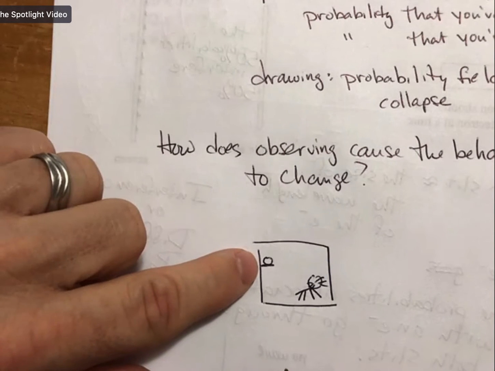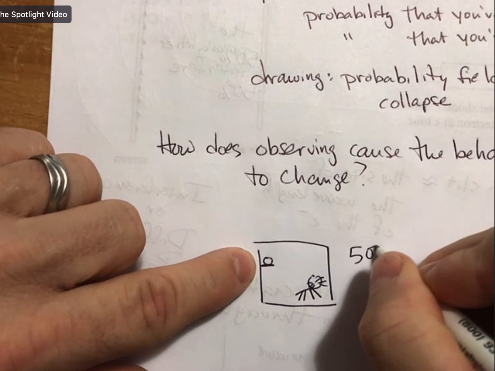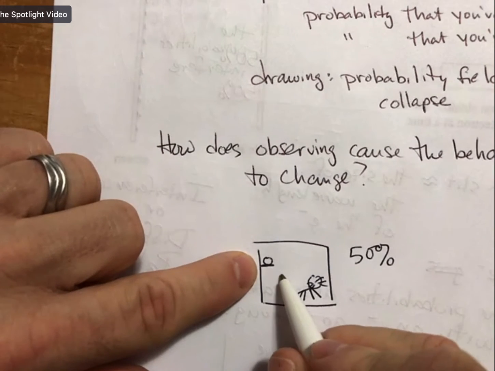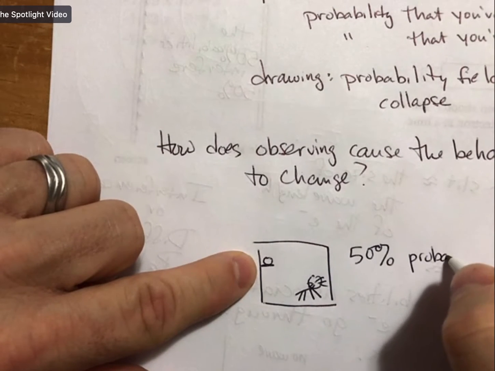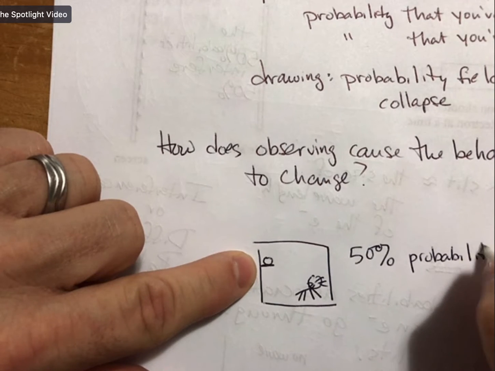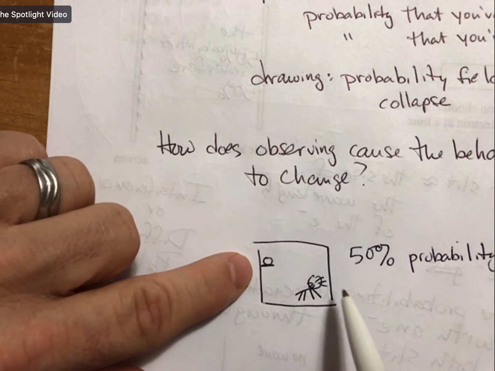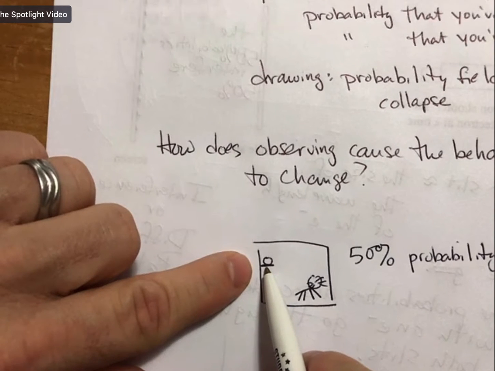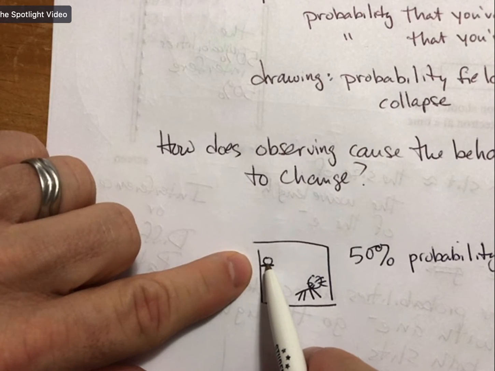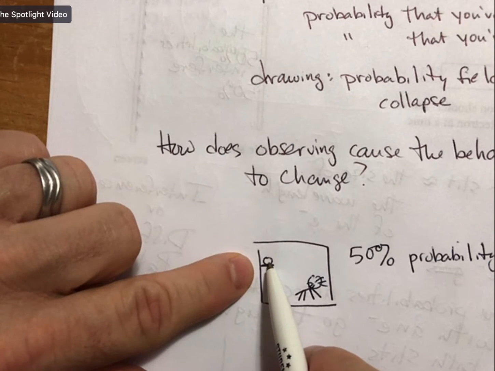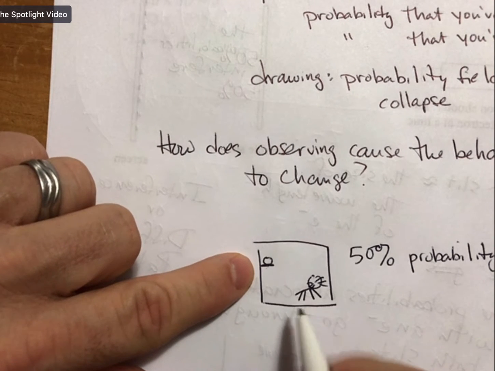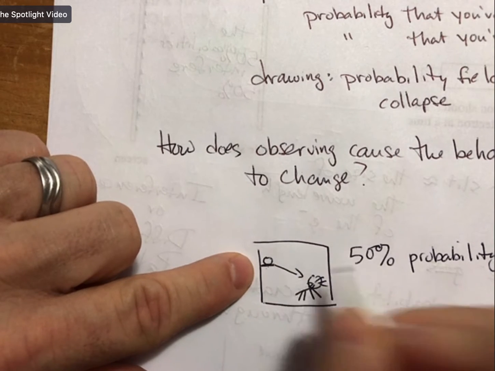And you wait until there's exactly a 50% chance or probability, to come back to our 50% probabilities from the electrons. There's a 50% probability exactly of the radioactive isotope decaying and either breaking a bottle of poison or whatever, but of killing the cat.